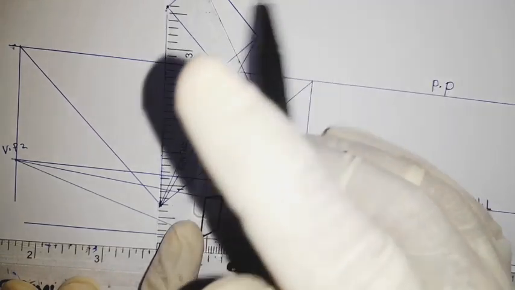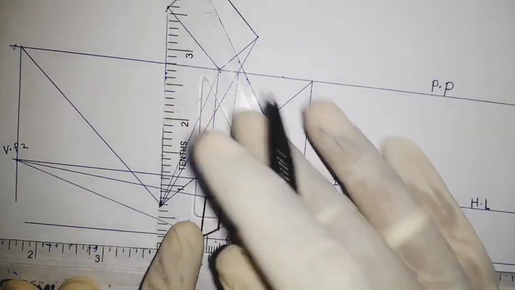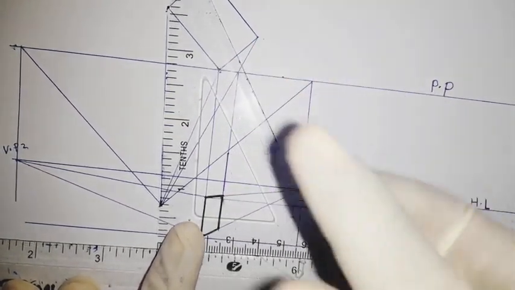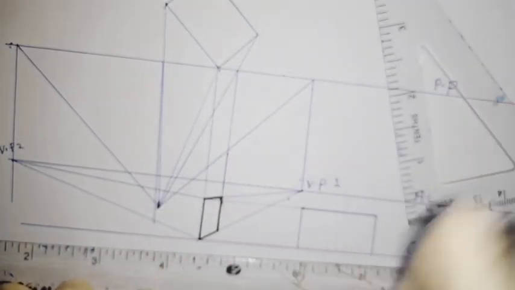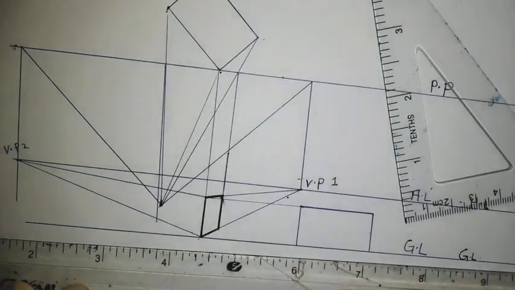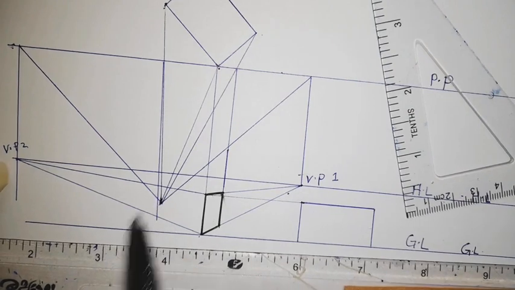Somehow differing a bit of it. So once it comes from there, it drops downwards. We drop it. So once it meets this ray and this ray, it gives us this point and this point.